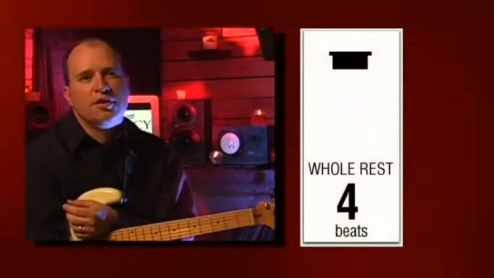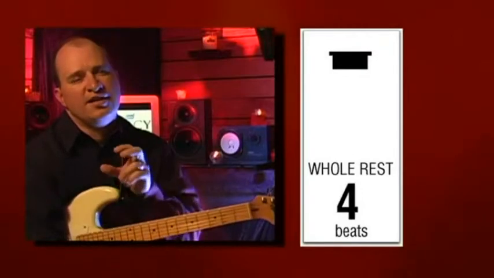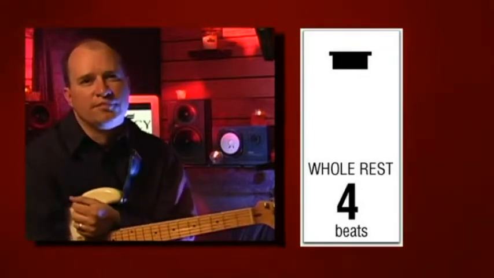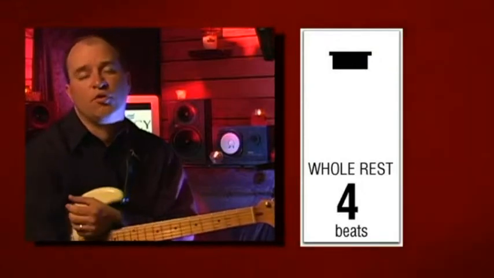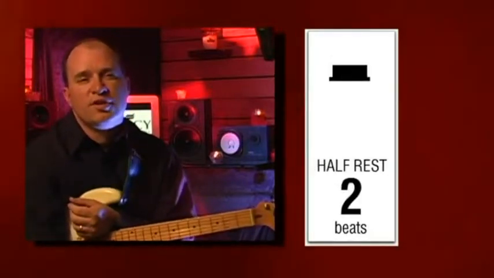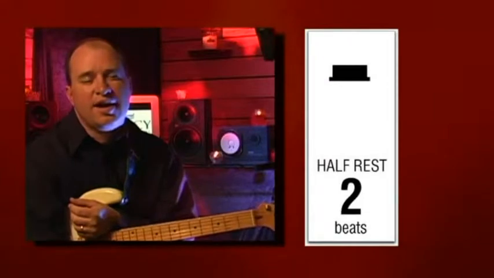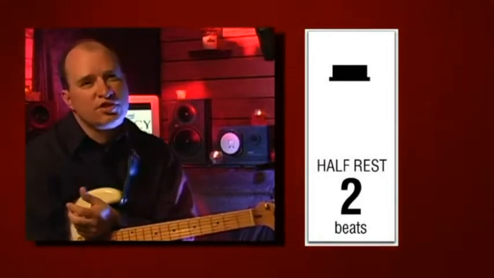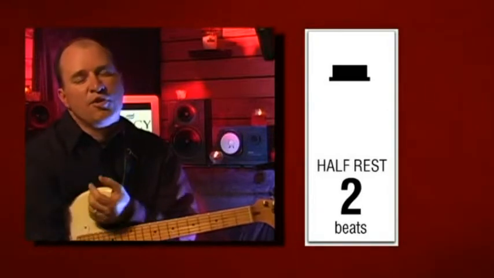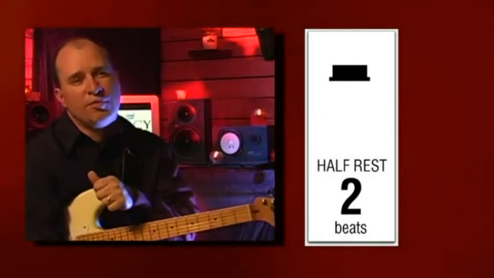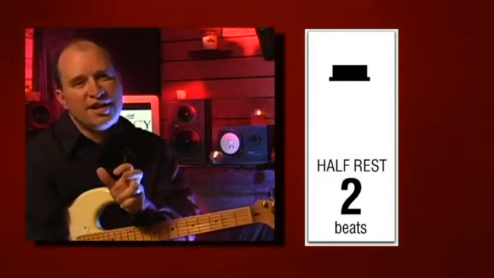The first one we're going to cover is a whole rest, which looks like a dash that hangs down from the line. Whole rest gets 4 beats, just like a whole note gets 4 beats. The next one is a half rest. A half rest gets 2 beats, just like a half note gets 2 beats. Now half rest, be careful, is a dash that sticks up from the line. Just to confuse you, they almost look exactly the same.